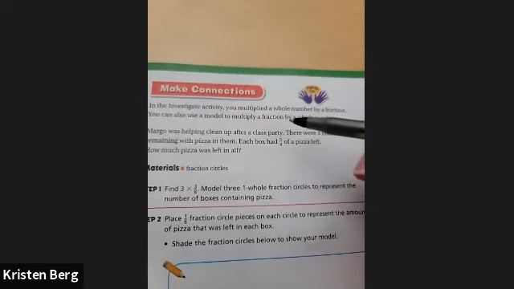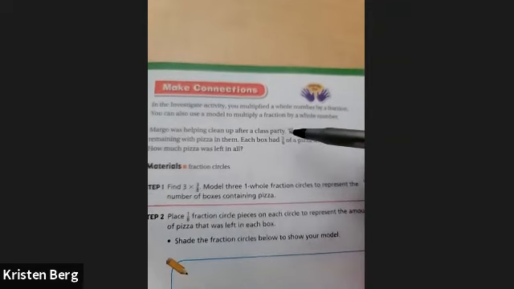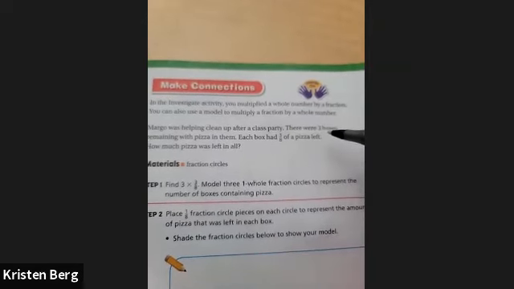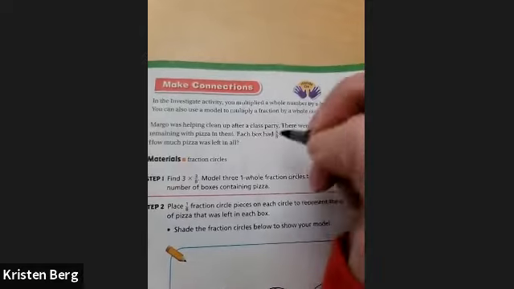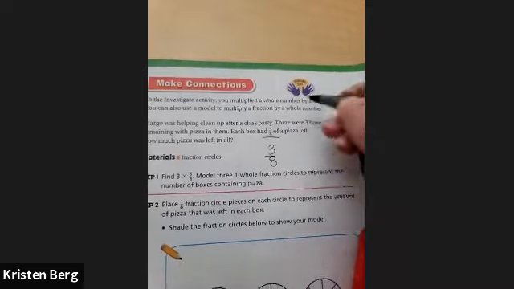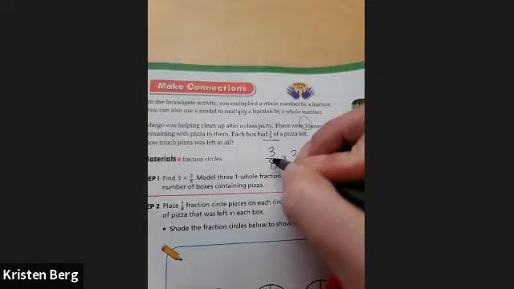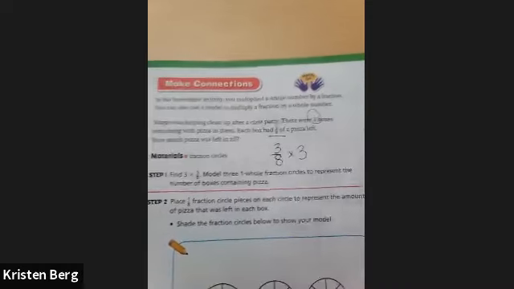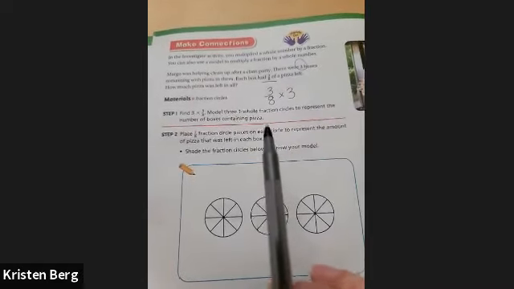All right, so here it says Margot was helping clean up the class party. There were 3 boxes remaining with pizza in them. Each box had 3/8 of a pizza left. How much pizza was left in all? So remember, each box had 3/8 left, but there were 3 boxes. So it's 3/8, not just one time, not 2 times, but 3 different times. So that is what I'm going to be doing here.